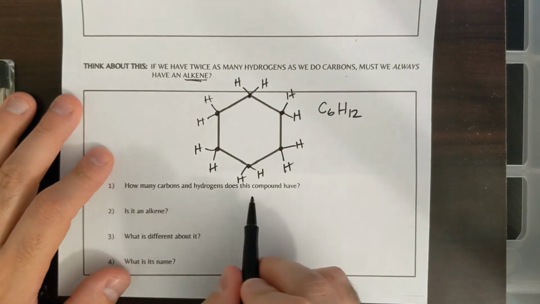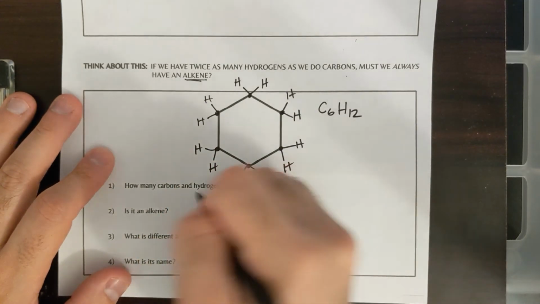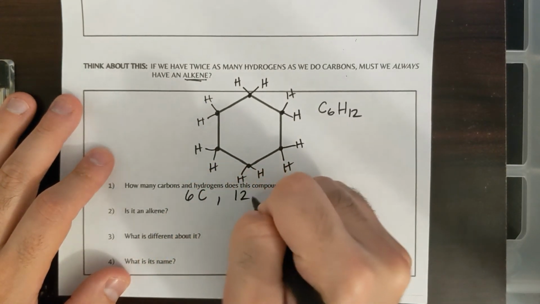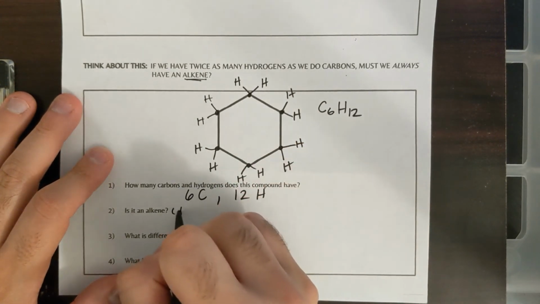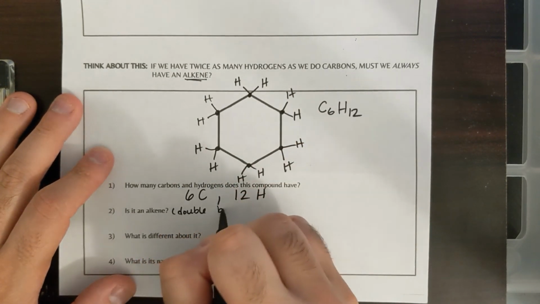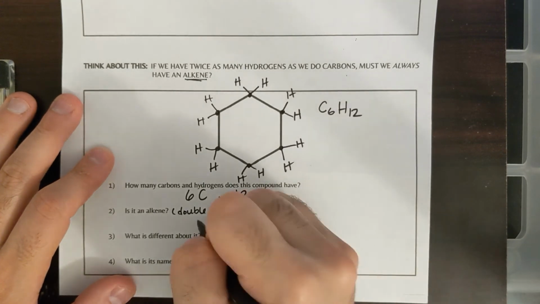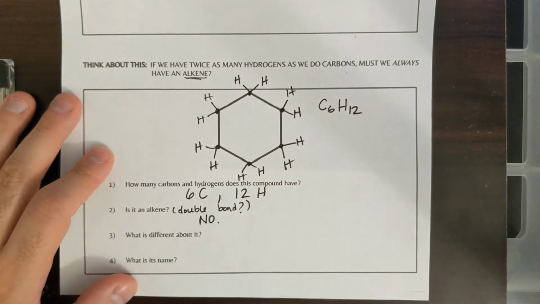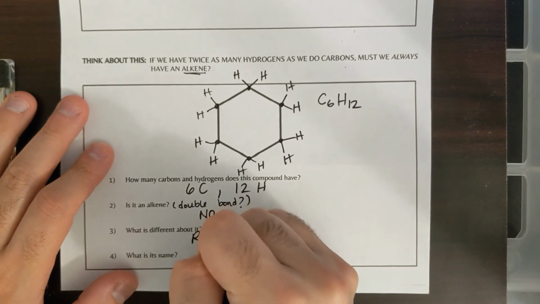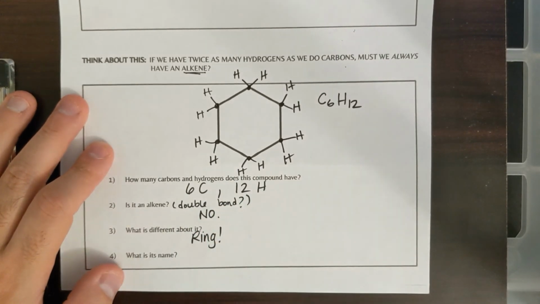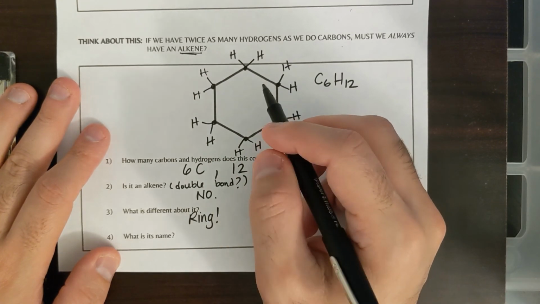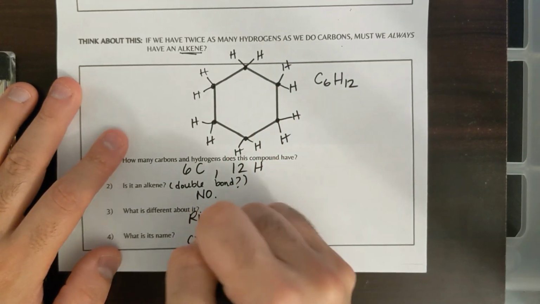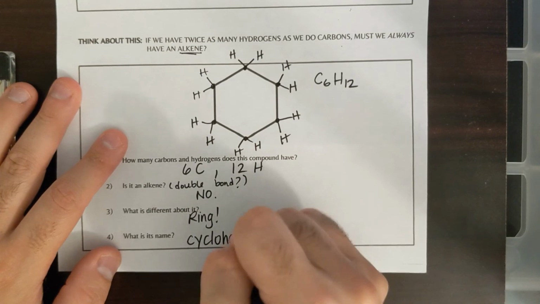So it says, how many carbons and hydrogens does this compound have? 6 carbons, 12 hydrogens. Is it an alkene? Is there a double bond? This is asking, is there a double bond? And the answer is no. What is different about it? It's a ring. What is its name? Well, if you remember how to name a 6-carbon ring, all single bonds, this is cyclohexane.